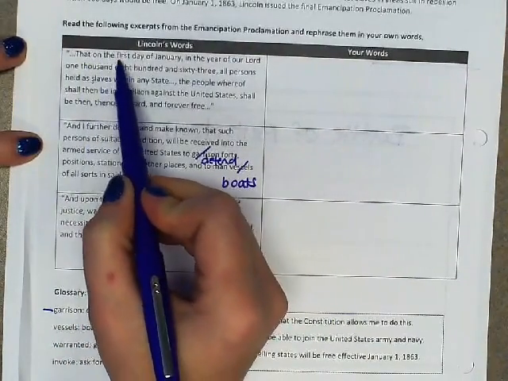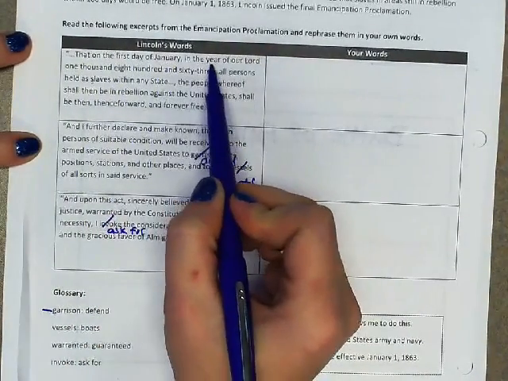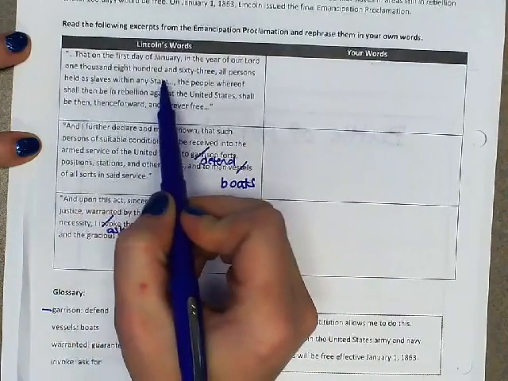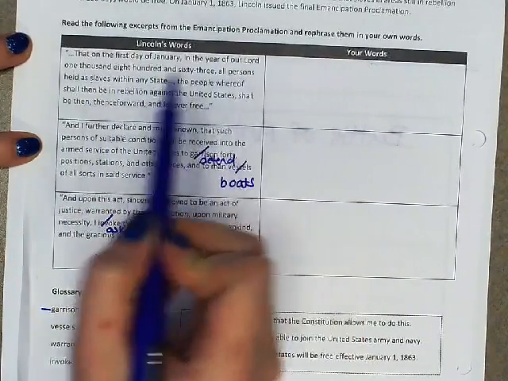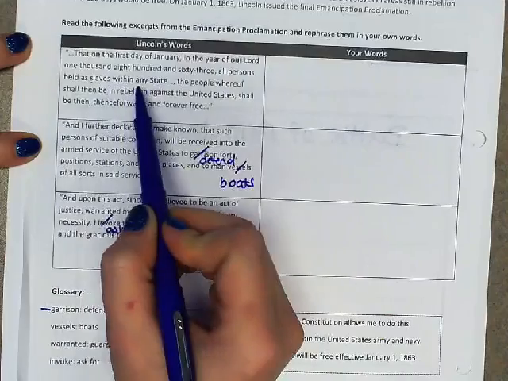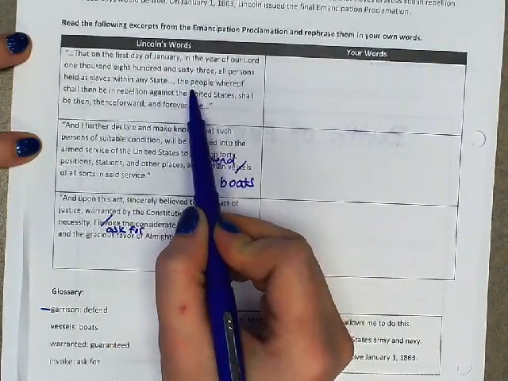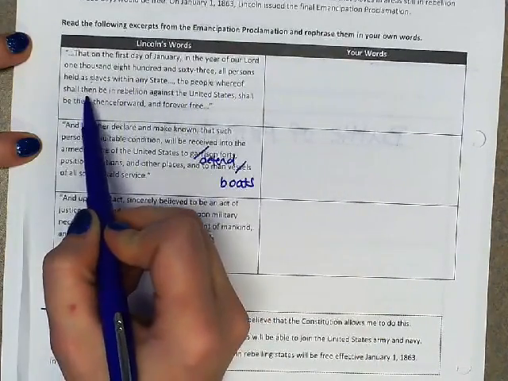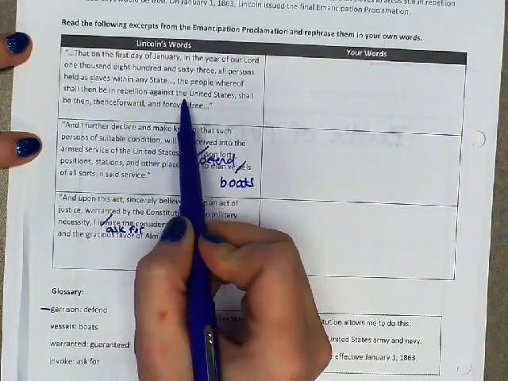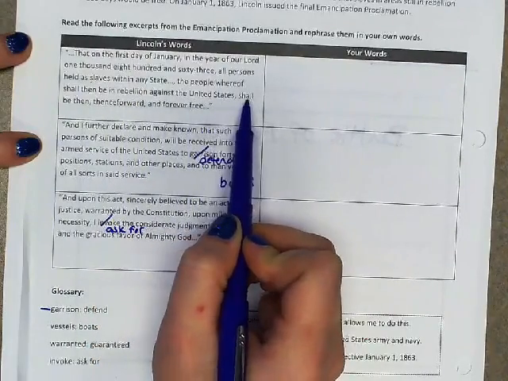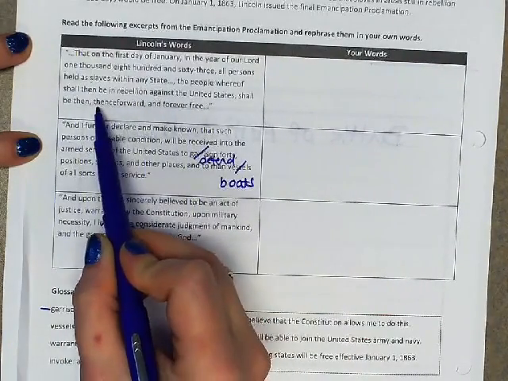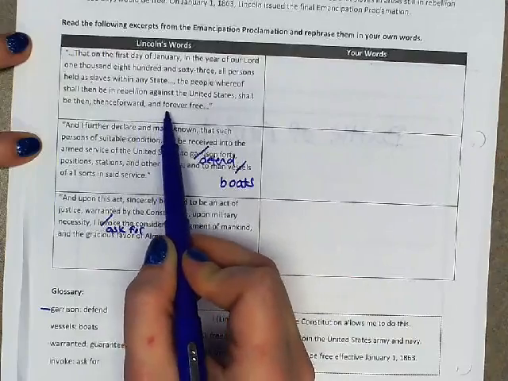That on the first day of January in the year of our Lord 1863, all persons held as slaves within any state, the people whereof shall then be in rebellion against the United States, shall be then thenceforward and forever free.